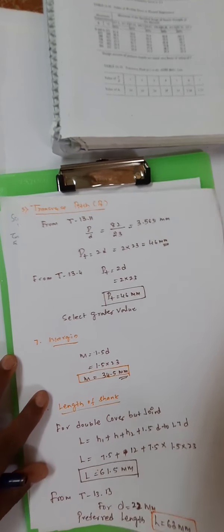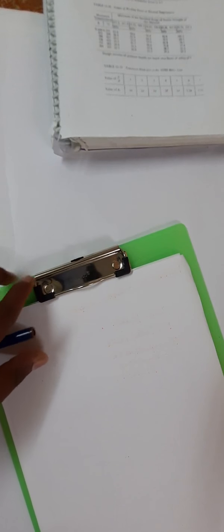I have already shown in the last class how to find out the preferable length with respect to the problem. Next, we need to find out the length of the shank. We already found the length of the shank, and we need to find out the width of the cover plates.